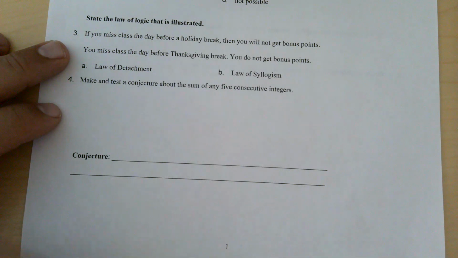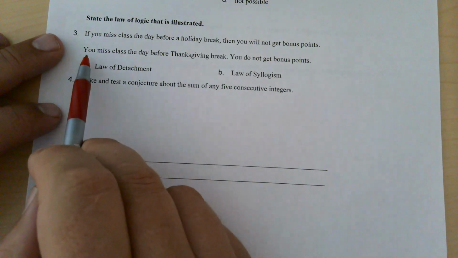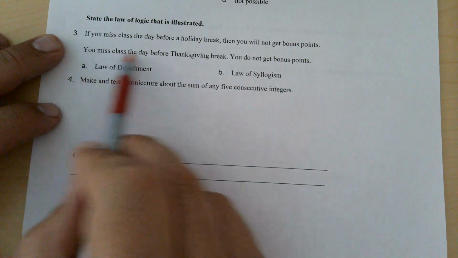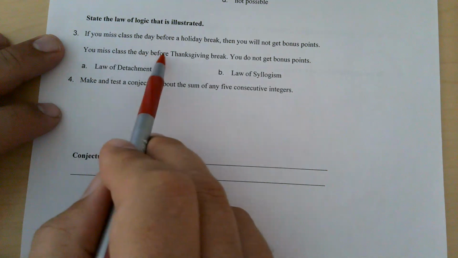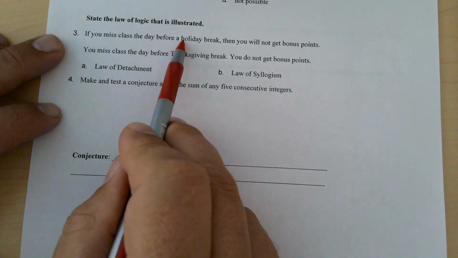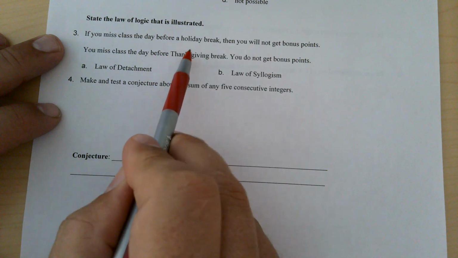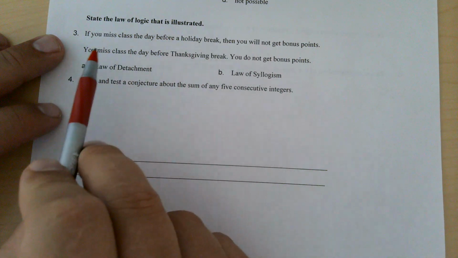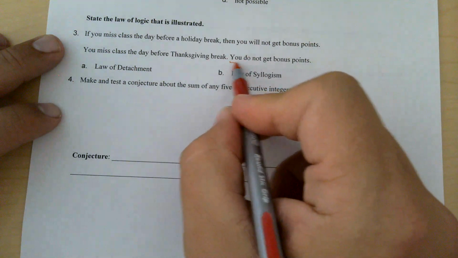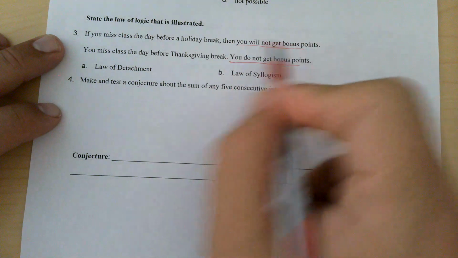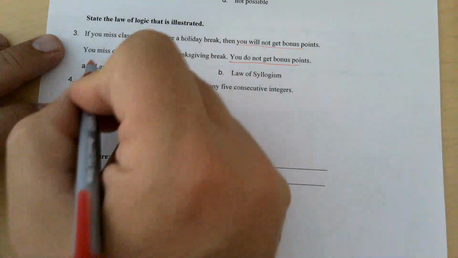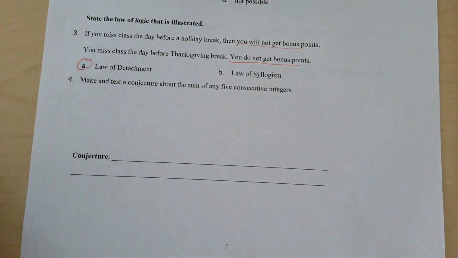That's what we want for the law of detachment. We're told that it is a holiday, so you missed before Thanksgiving. Thanksgiving is a type of holiday, so it's still the same hypothesis, and then we have the same conclusion. There's your law of detachment. That's all law of detachment means.